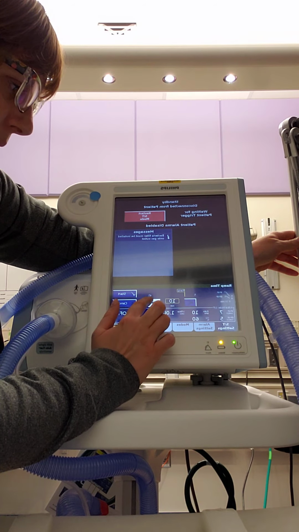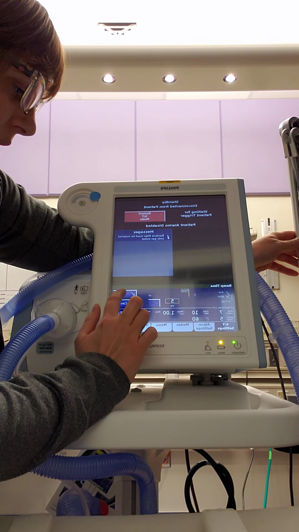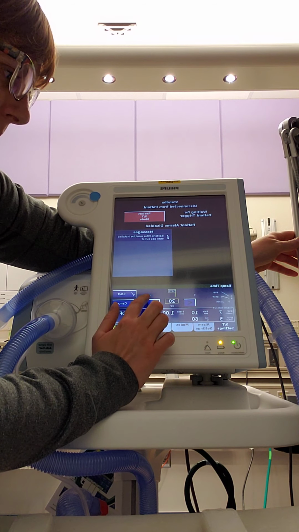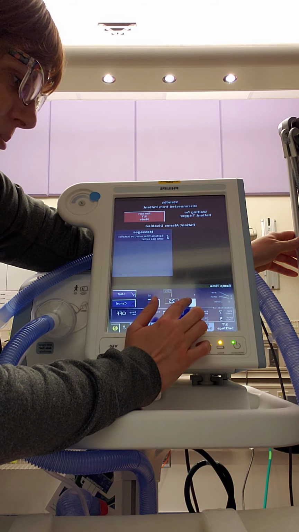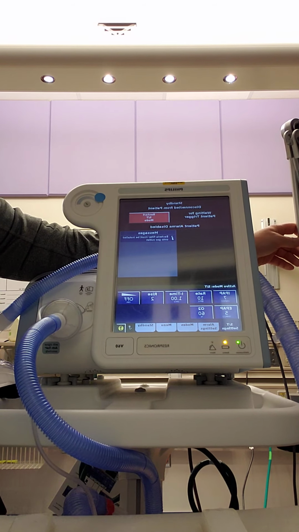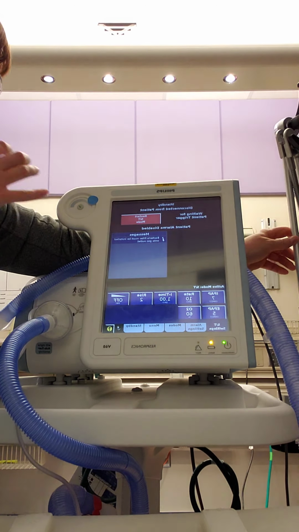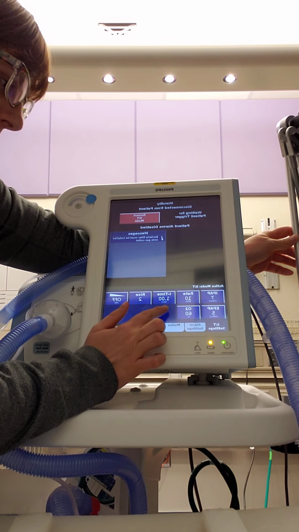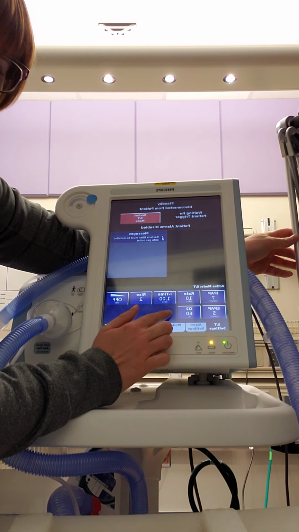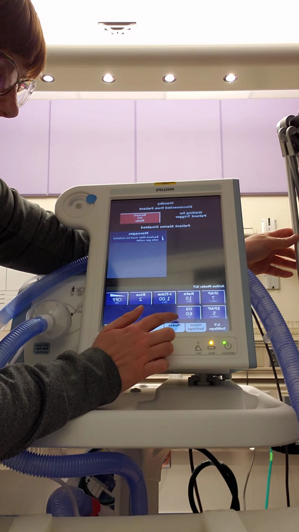This is the ramp. Some facilities have, similar to CPAP, that's how long it takes to reach those set pressures. But if I have a patient in respiratory distress, I'm just going to want that pressure immediately. And then finally over here, we have FiO2, which is our percentage of inspired oxygen.